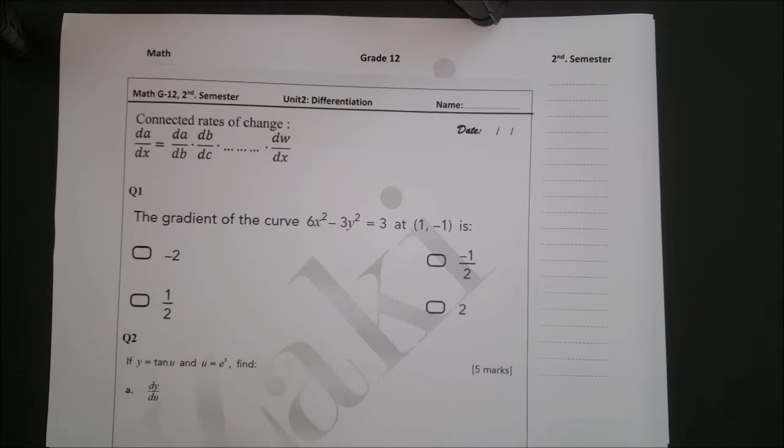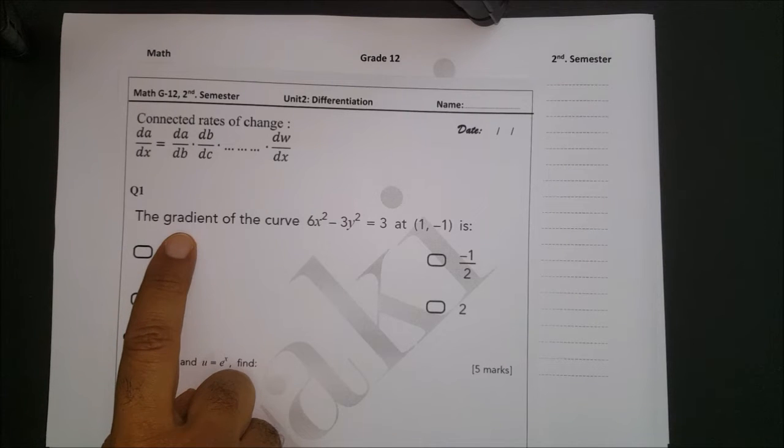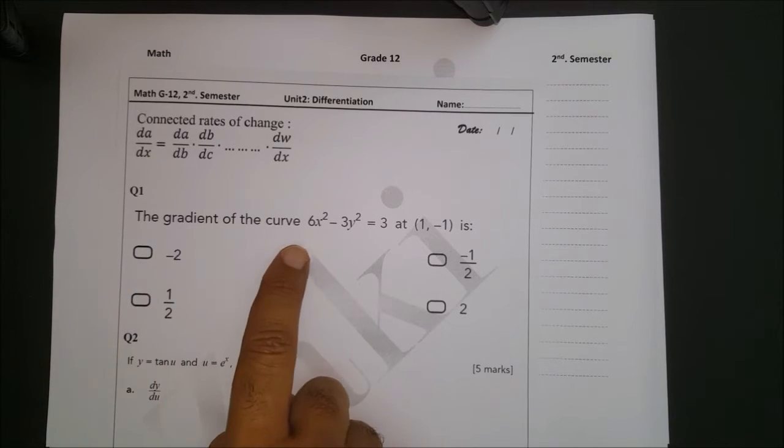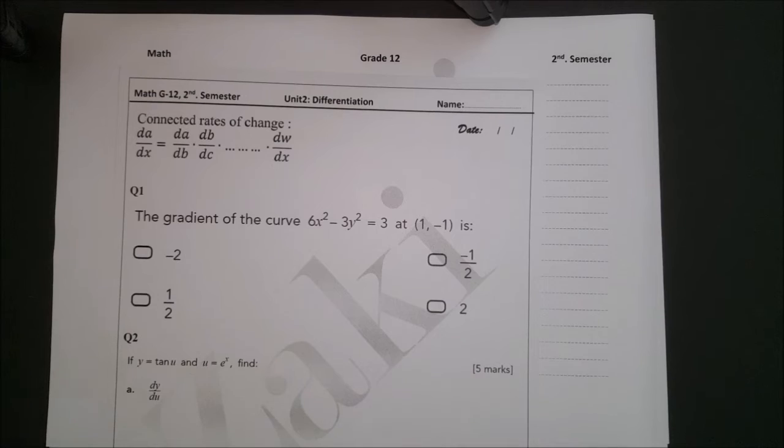We solved that question. The gradient, it means dy by dx, of the curve at 1 and negative 1.